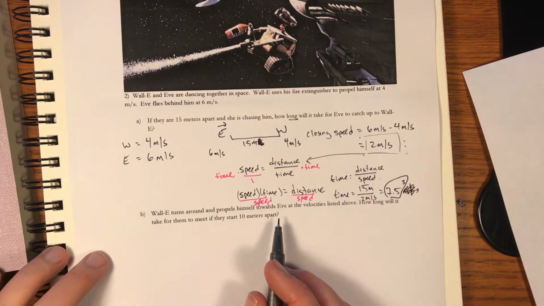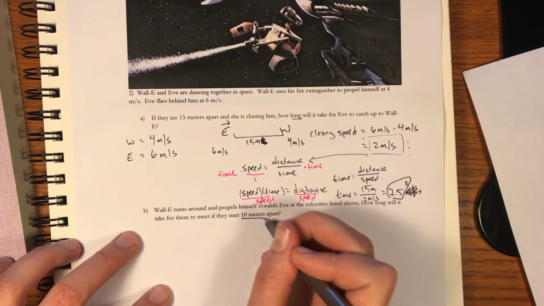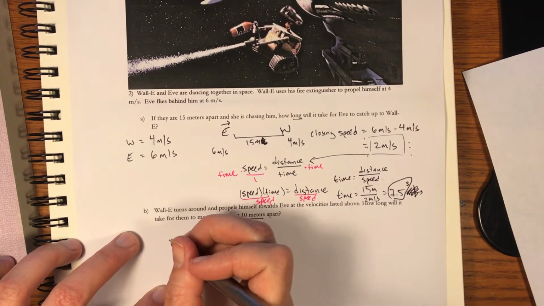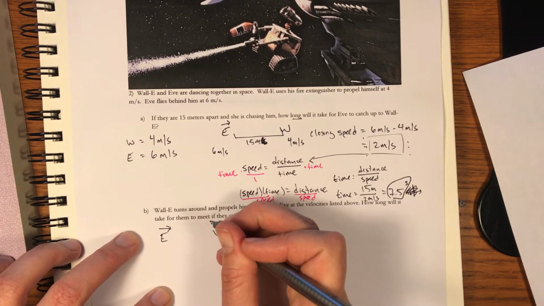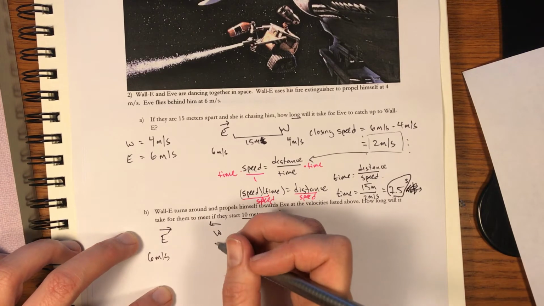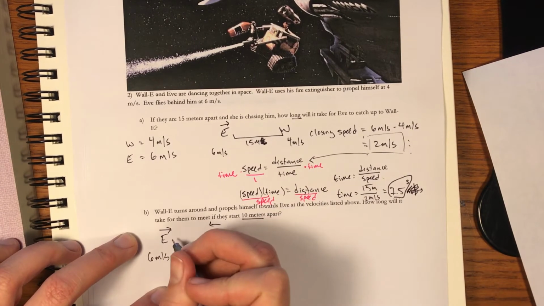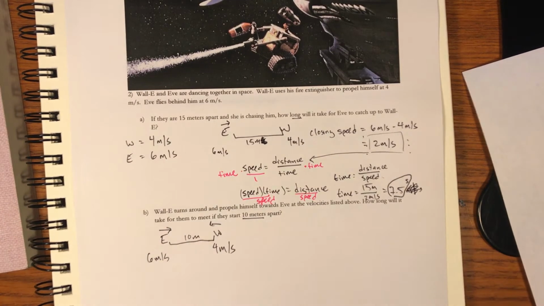Wally turns around and propels himself towards Eve at the same velocity. How long will it take for them to meet if they start 10 meters apart? Okay, so Eve is moving this way. Wally is now moving this way. She's still moving at 6 meters per second. He's still moving at 4 meters per second. And they are now 10 meters apart. So how long does it take to get to each other?